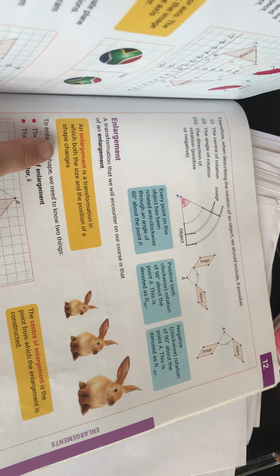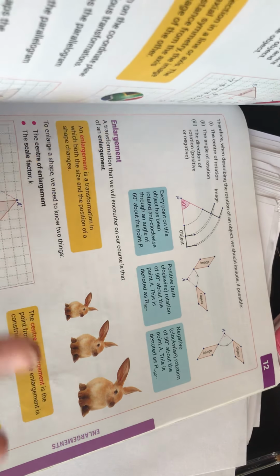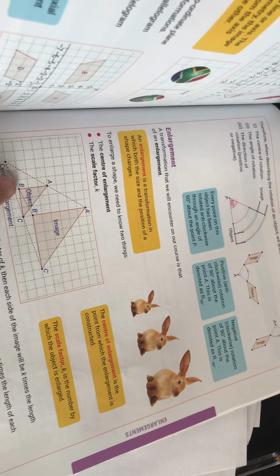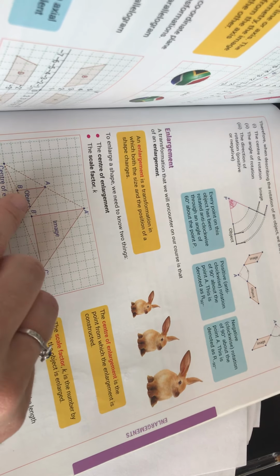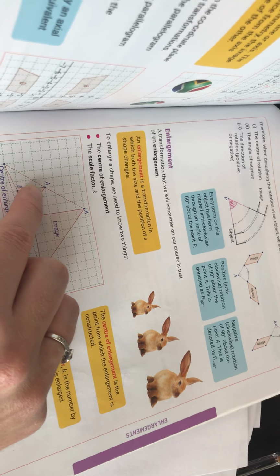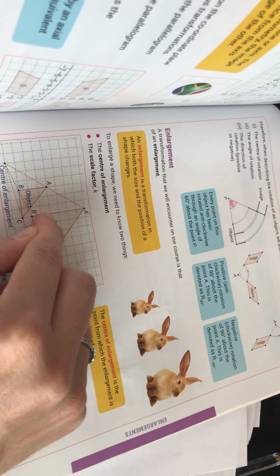The thing about even the word might throw you off. For an enlargement, you could be doubling something. So if we even look at this, the height of it from B to A is 1, 2, 3 high. 1, 2, 3, 4, 5, 6 is the image one. So we can clearly see we've doubled there. But also you could make the object smaller. You're not always making the object larger.